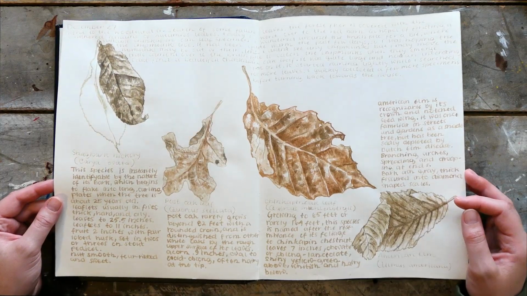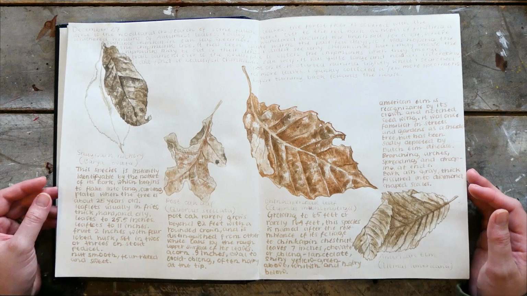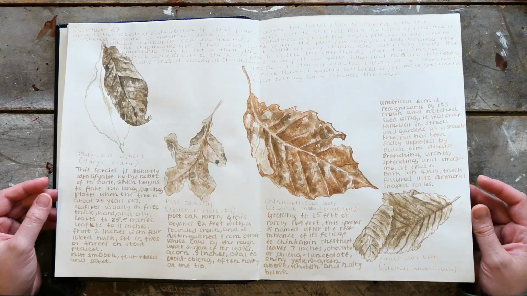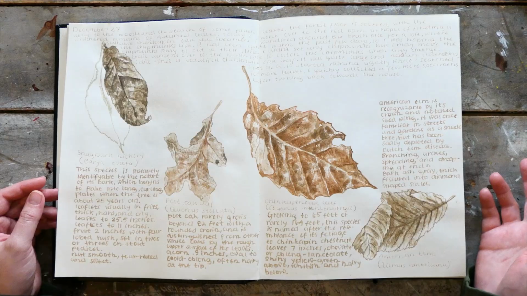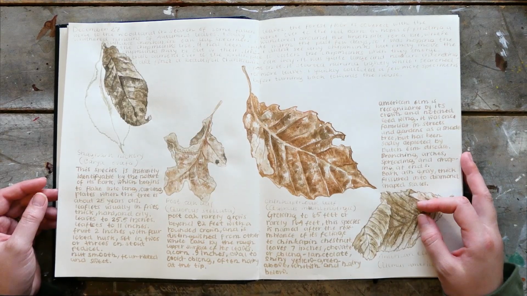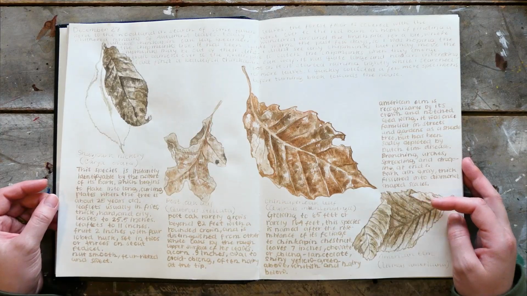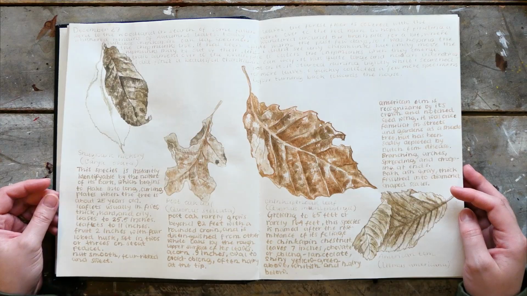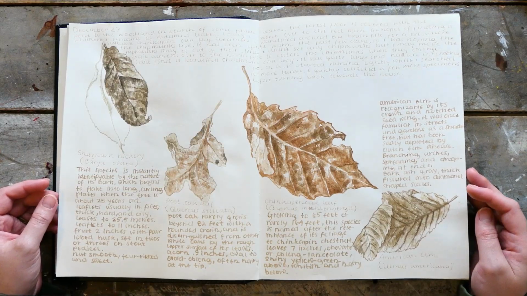This one is probably my favorite spread. As you know, I love dead leaves. So they are obviously pretty easy to find in the winter months. It's a very common subject matter for me, and they're just easily accessible. You can go to your yard and find a dead leaf. You don't have to go very far when looking for one.